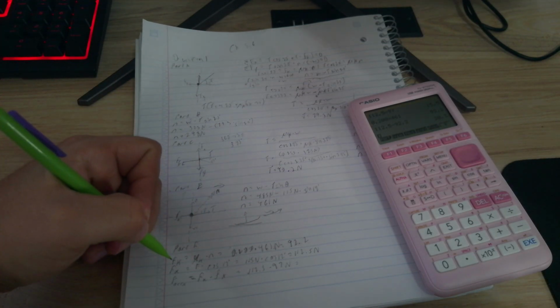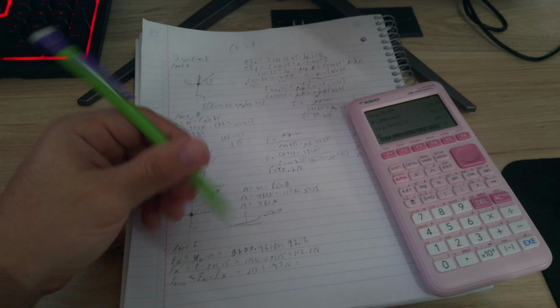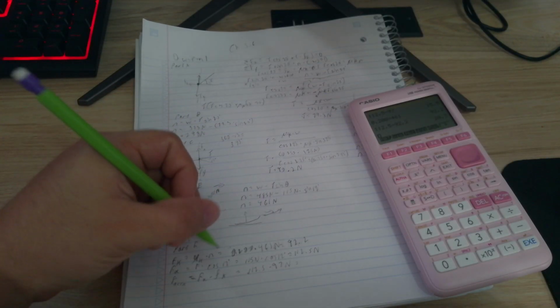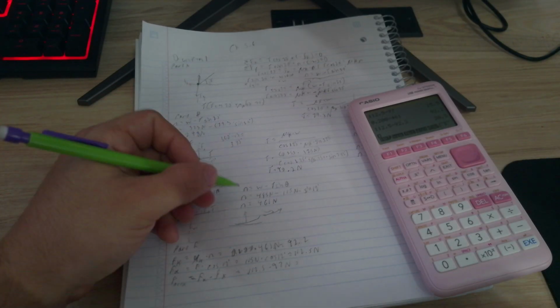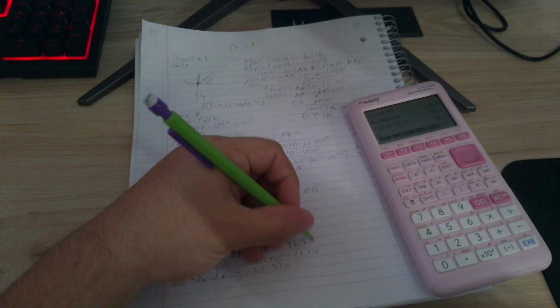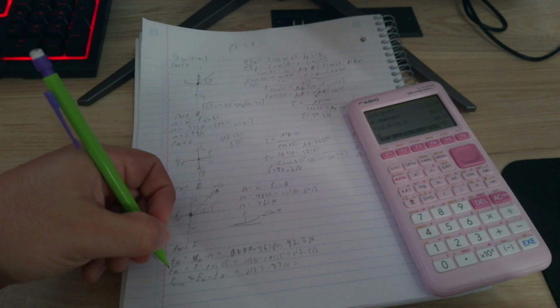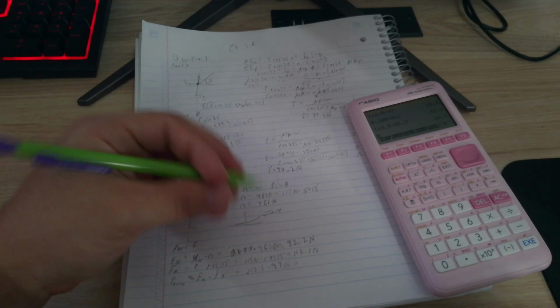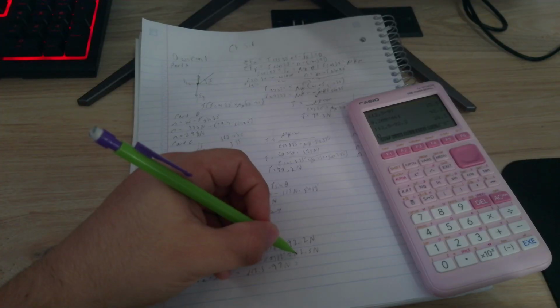So when we're solving for our friction, we have to make sure that we use our coefficient times normal. So we do the coefficient times normal, which gets us 92.2 newtons. Once we get our Fx, we get 112.5.